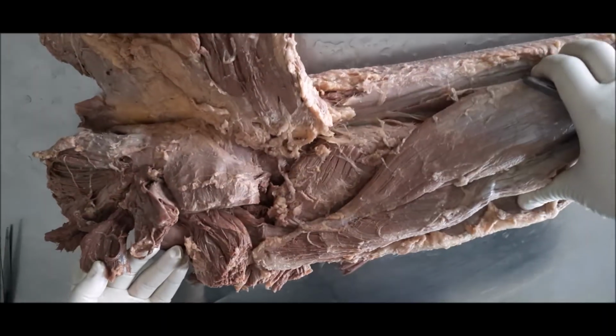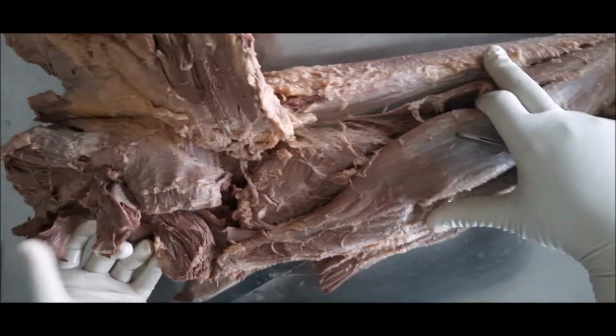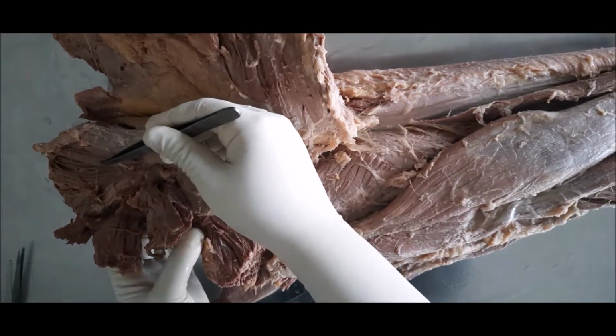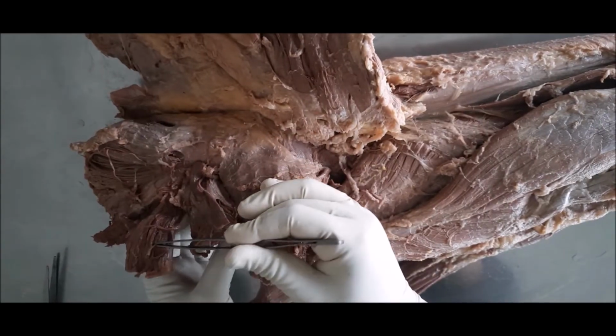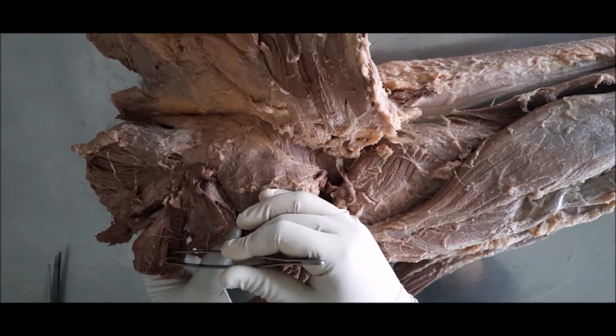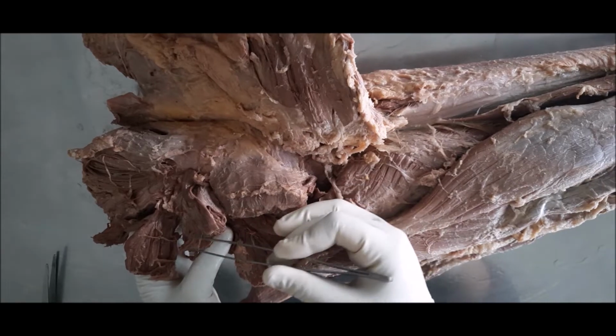So this is the key muscle. First we identify the piriformis, then above we can identify the gluteus medius. When we dissect the medius, we can see the minimus. So this is the piriformis, and it is supplied by the ventral rami of S1 and S2.